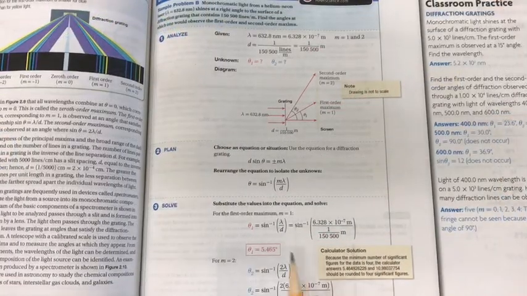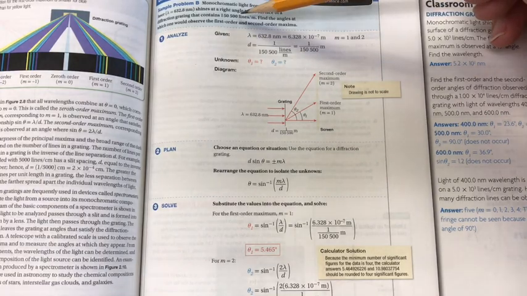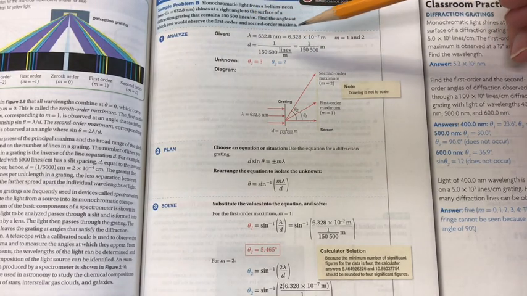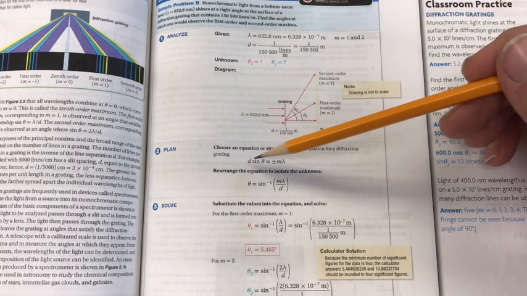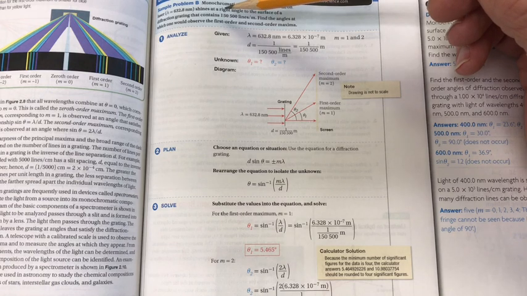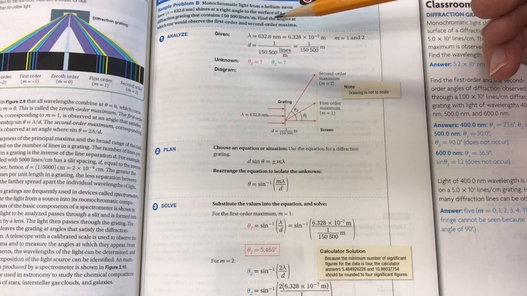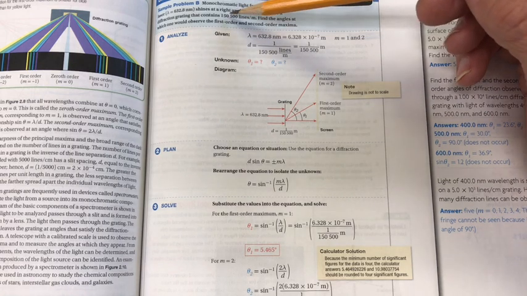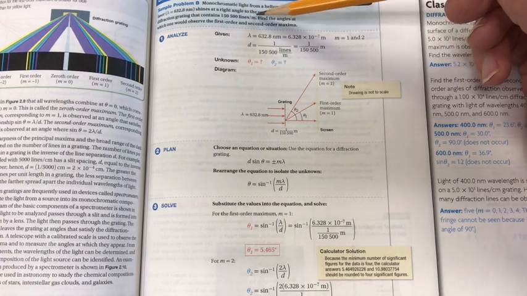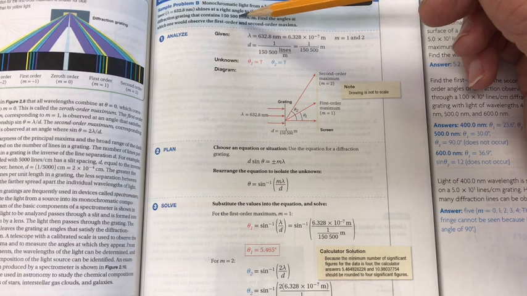So the calculations for this are very similar to what we did in the last section. One little trick that shows up is when we need to find out what D is. For our equation we need to know the distance between the slits. Well, usually when a diffraction grating is made, they tell you how many lines per some length. It could be per millimeter, per centimeter, or whatever. Here they're saying it's 150,500 lines per meter. That's an amazing number of lines in 1 meter. Well, that doesn't tell us exactly how far it is between each line or each slit.